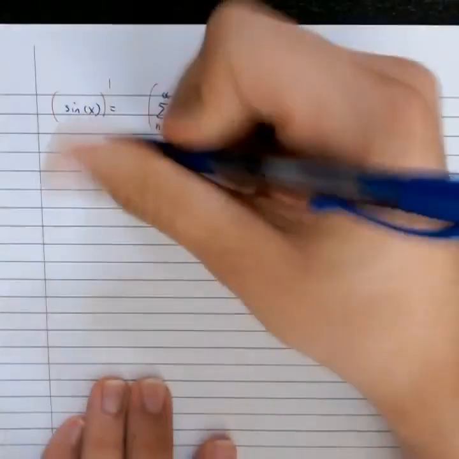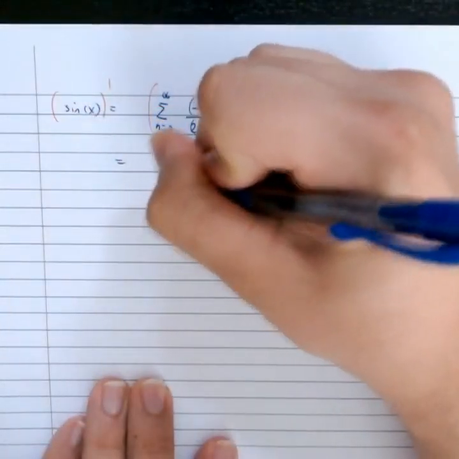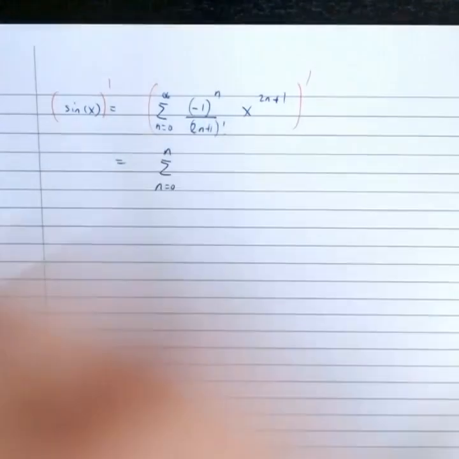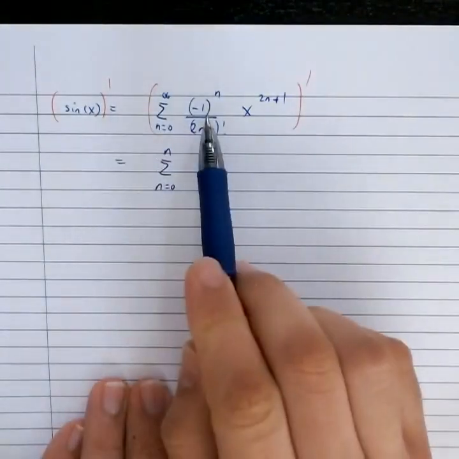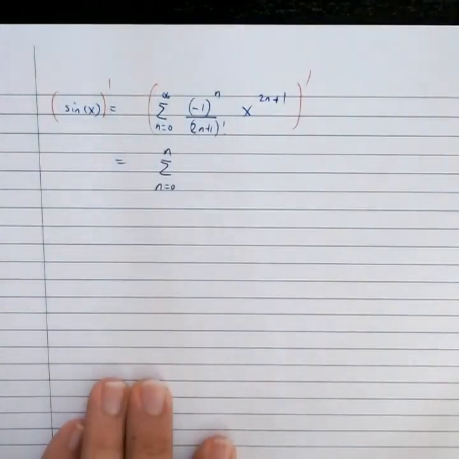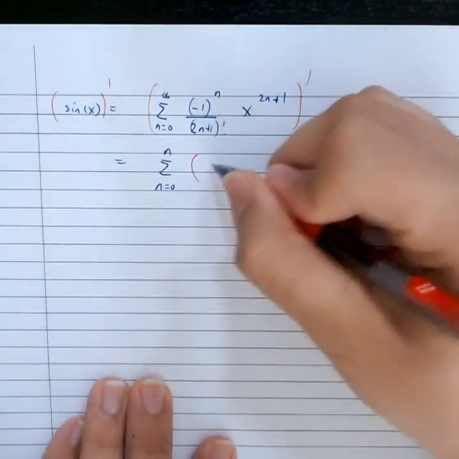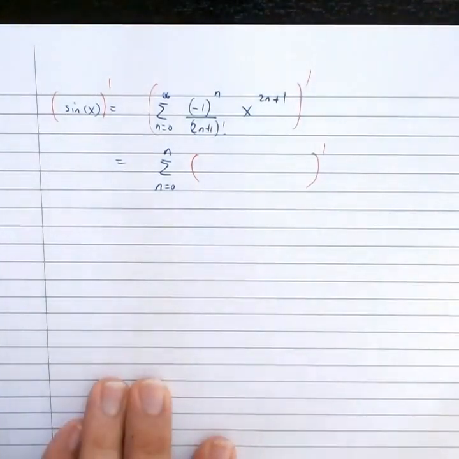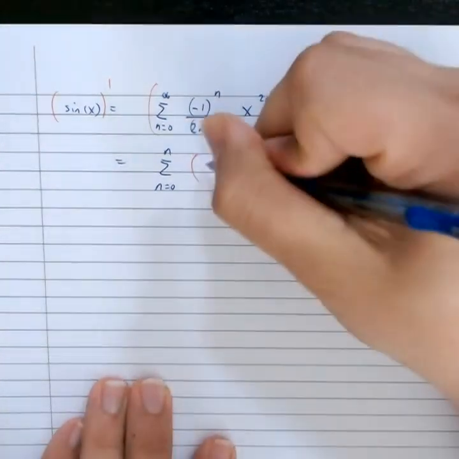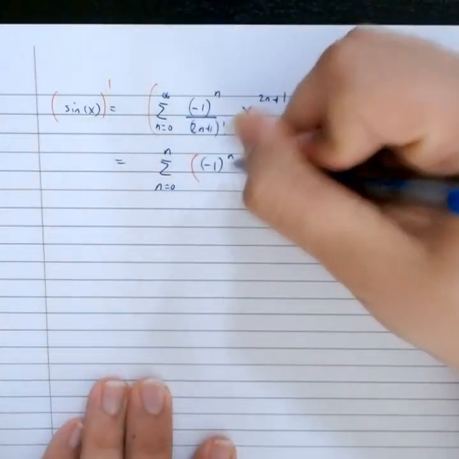I can write that as the sum of the derivatives of the individual terms, because as long as these converge, which they do, then I have the ability to treat this like I would normally treat a polynomial. That is to say, I'm going to take its derivative one term at a time.